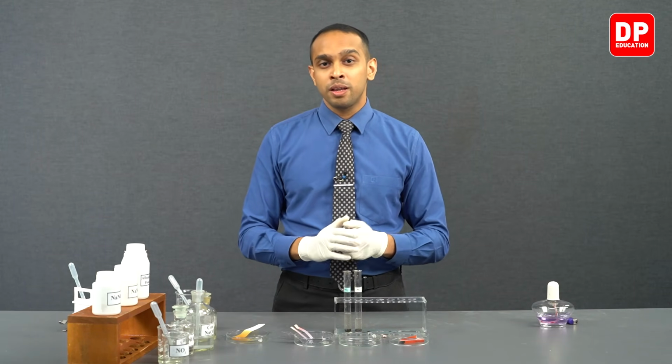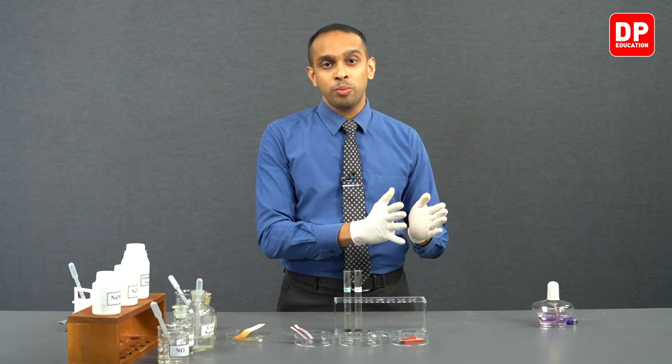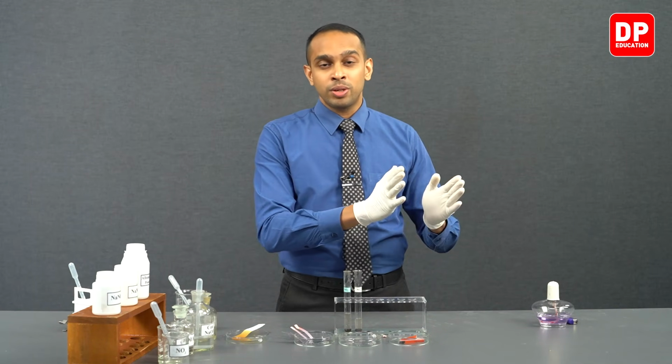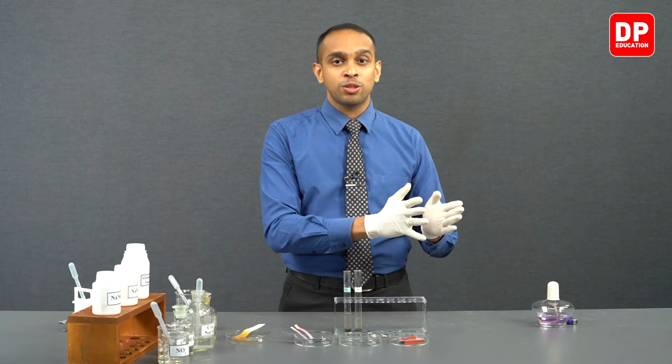So therefore, the color of potassium dichromate will change from orange to green, and the color of potassium permanganate solution will change from purple to colorless. However, nitrate ions cannot get further oxidized. So if you react nitrate ions with acidified potassium permanganate or acidified potassium dichromate, you do not observe a color change.